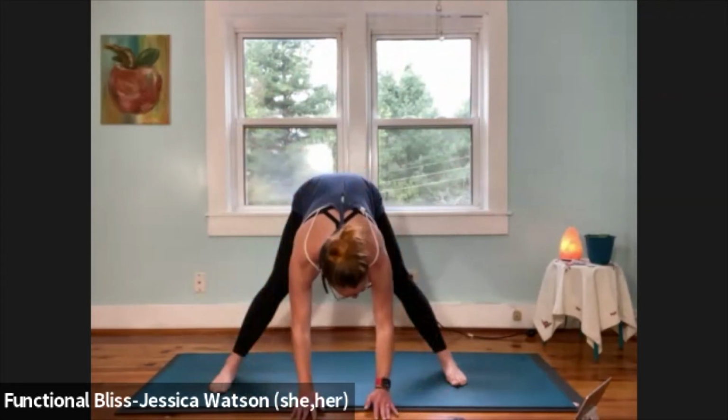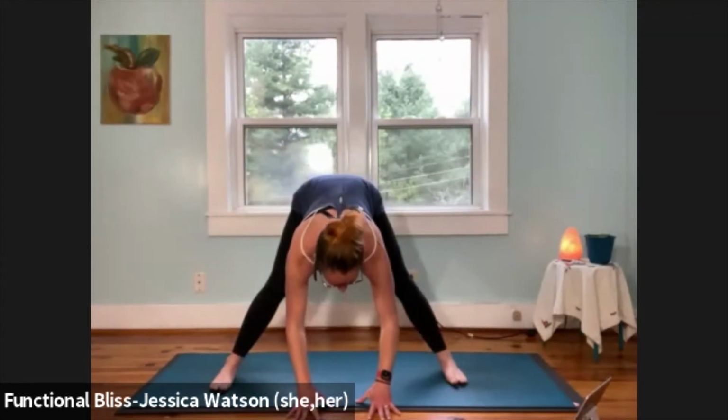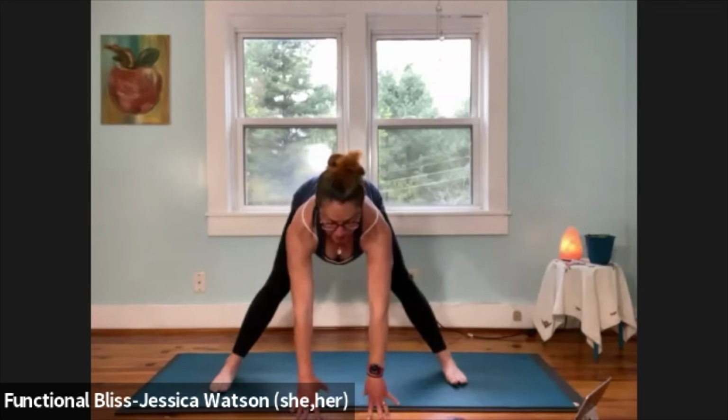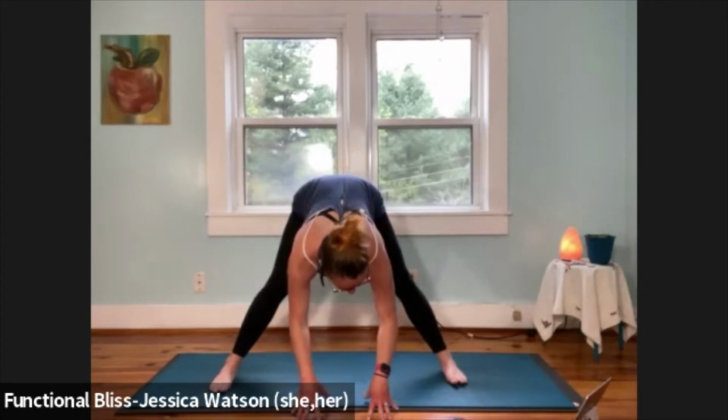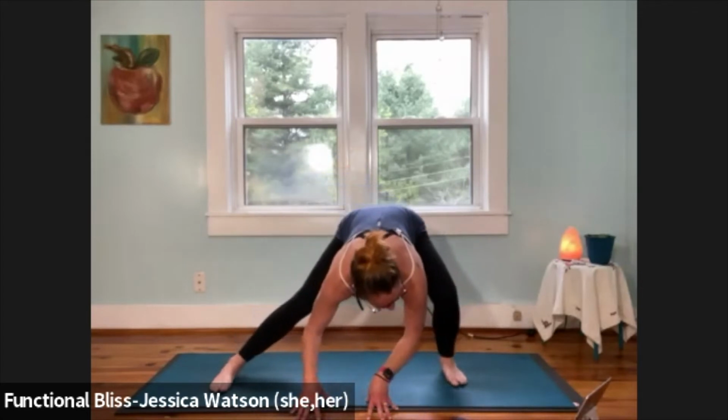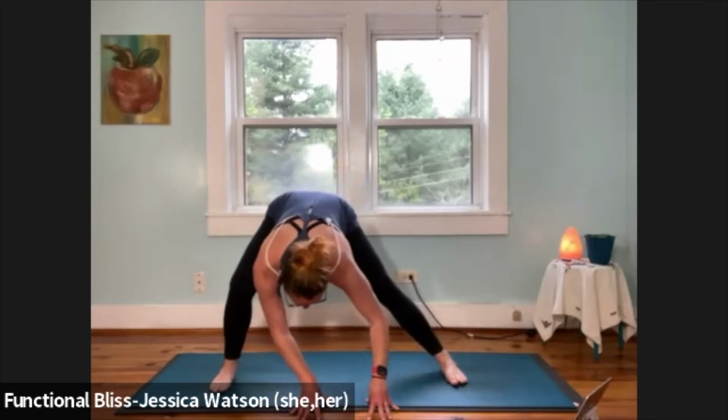to the ground. Plant your palms and then inhale to a sort of half lift. So lift through the chest, gaze forward. Exhale to soften down. Now we're going to take a little bend side to side. So bend one knee and then the other.